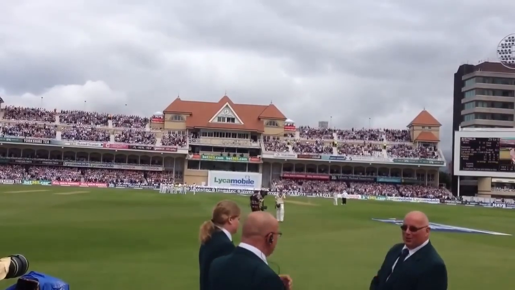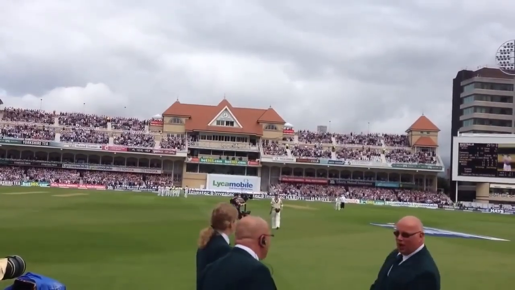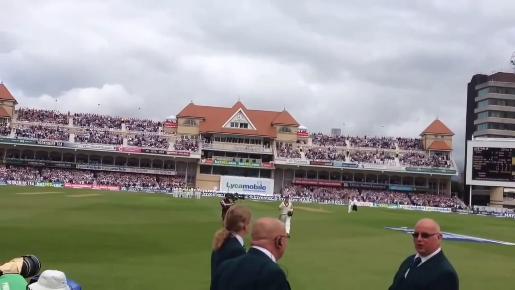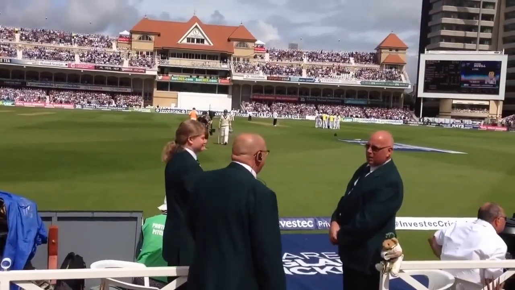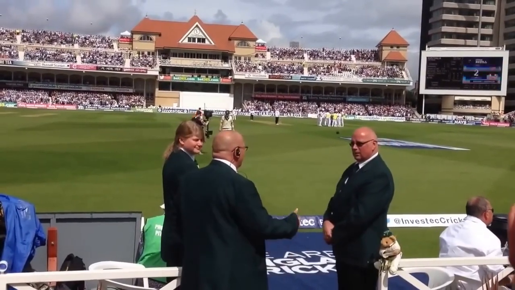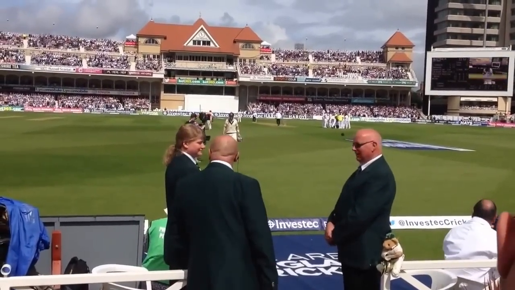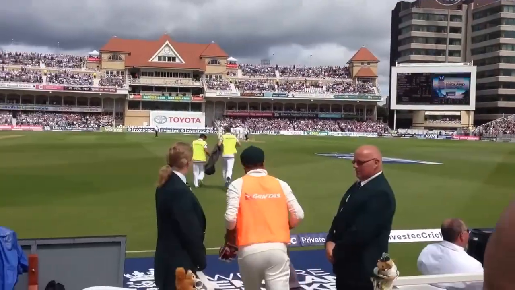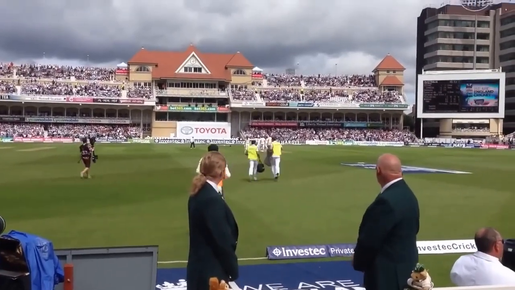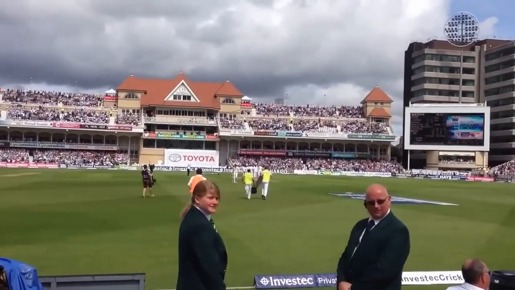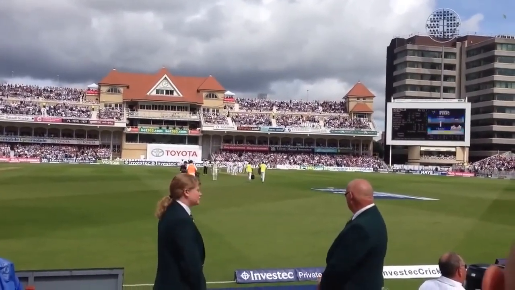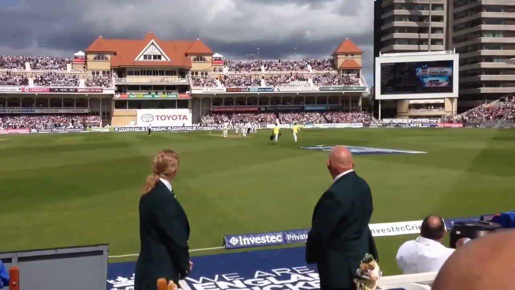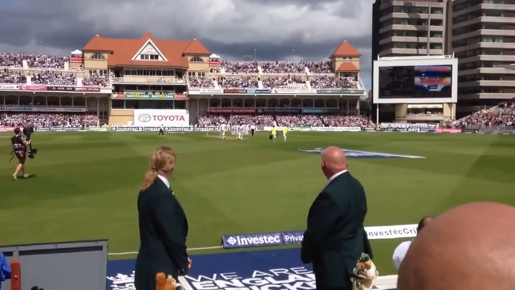Stuart Broad has taken 5 wickets for 6 runs. 33 for 7. Australia 46 for 8. Australia 46 for 9.